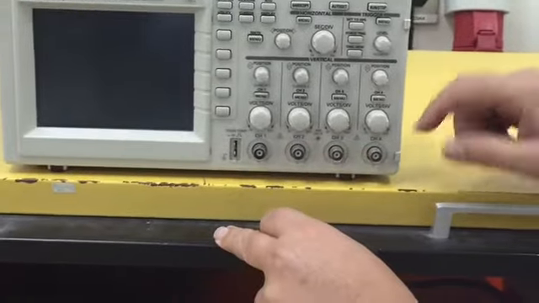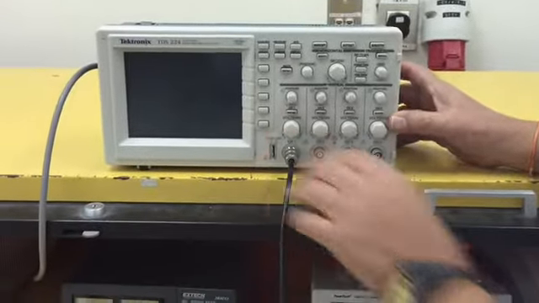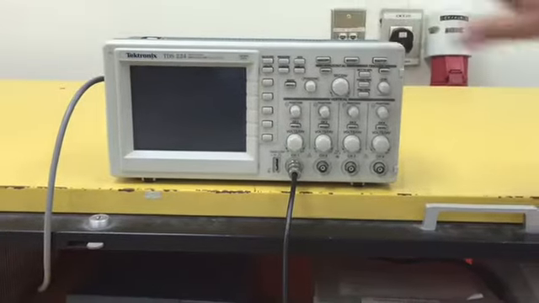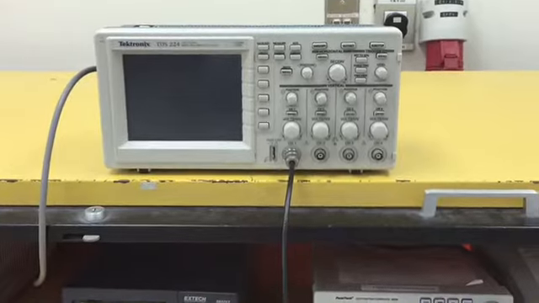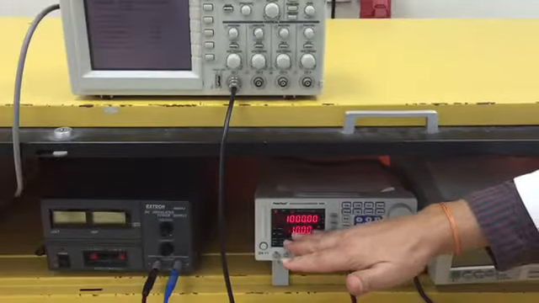The oscilloscope also has 4 inputs. So I choose here the first input to connect my function generator, and then you push the button on the top to switch on the oscilloscope.